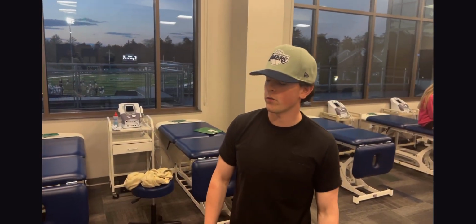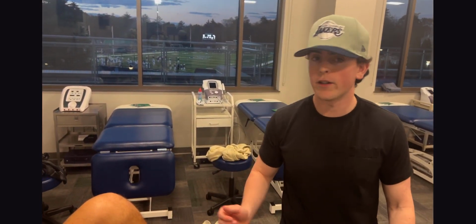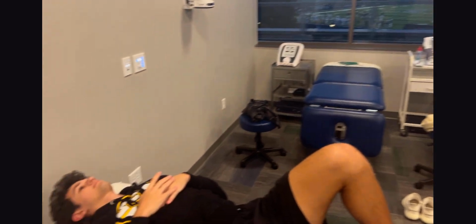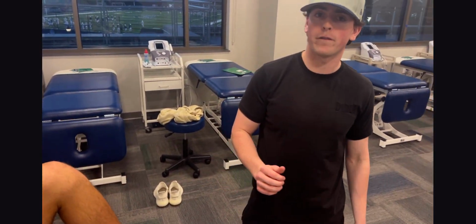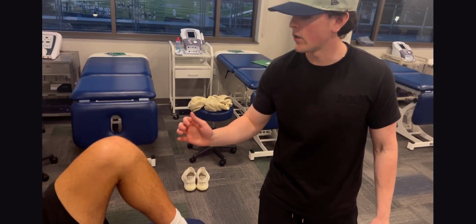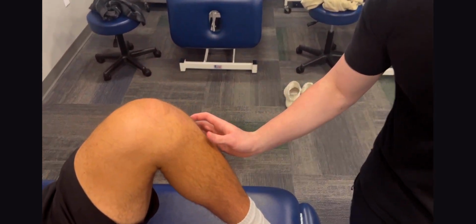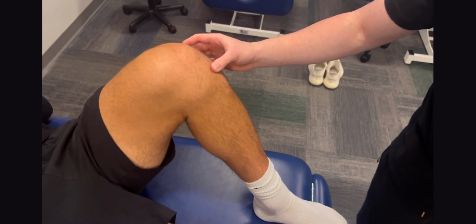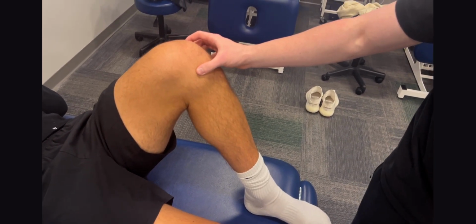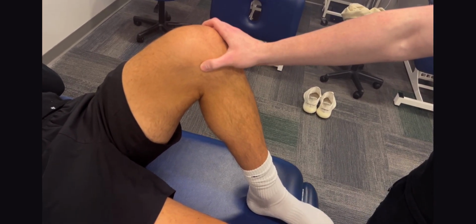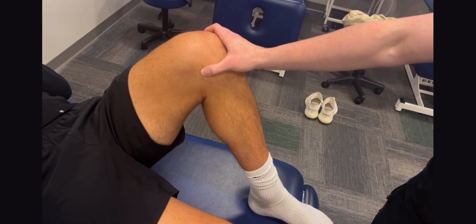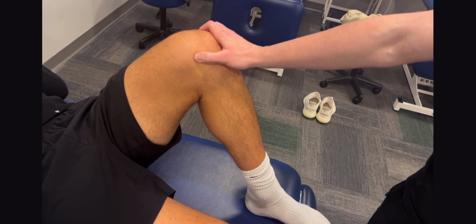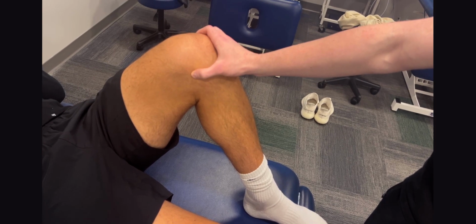So the next structure we're going to palpate is the MCL. What you want to do is have your patient lay supine with the knee in flexion, and we're going to find the joint line. The best way to do that is to go right above the tuberosity to the apex of the patella. We're going to move our fingers immediately until we fall off of the joint line, and then we'll be right on the MCL. You can palpate all the way up to the medial epicondyle, and then all the way down to the pes anserine.